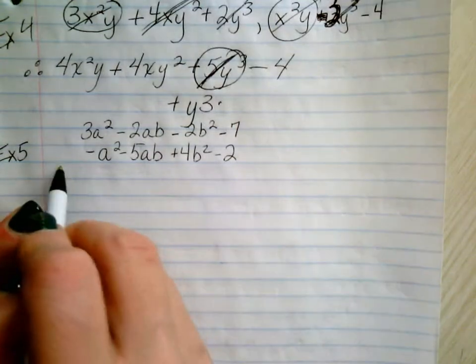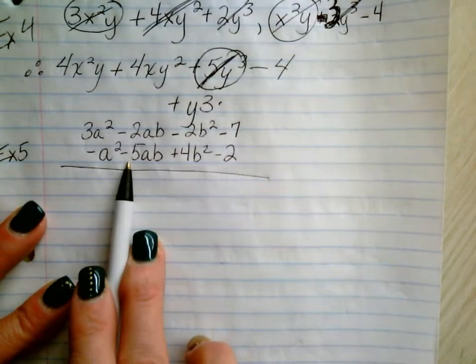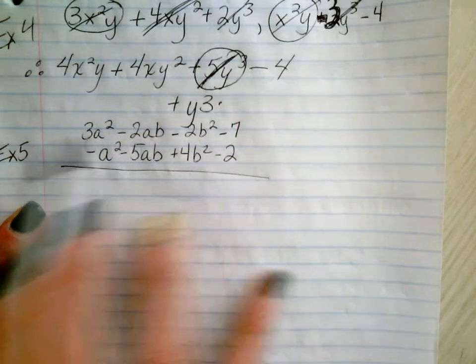Notice how they wrote that. This is being removed from that.